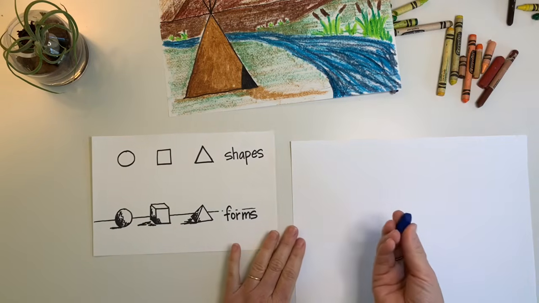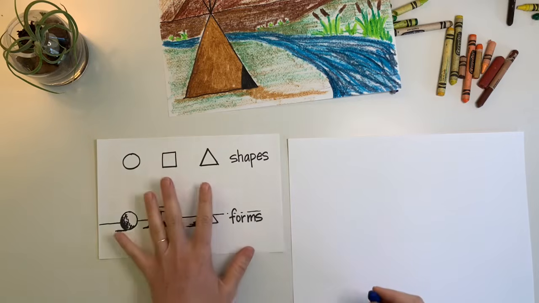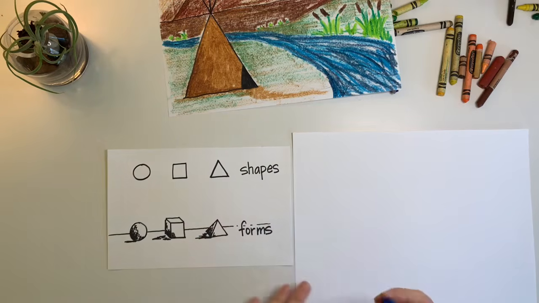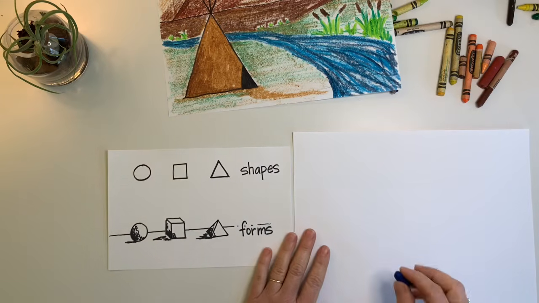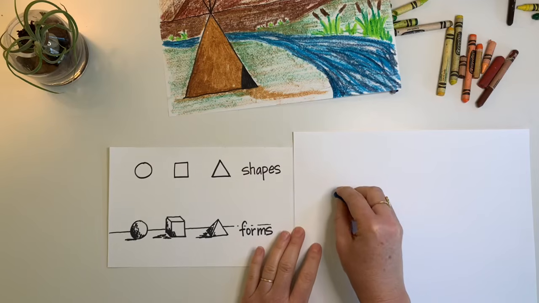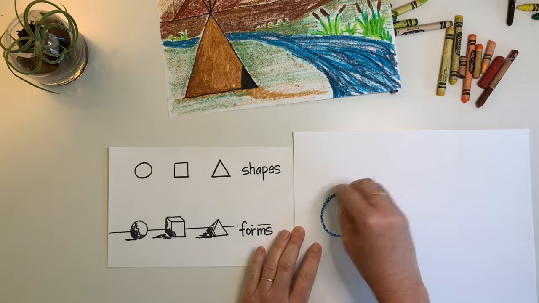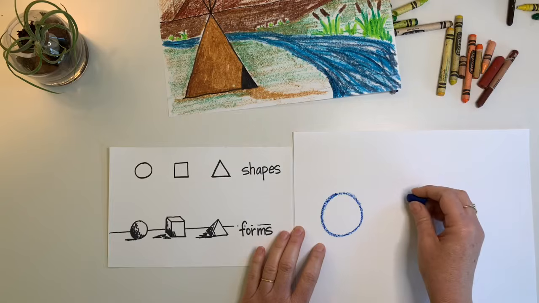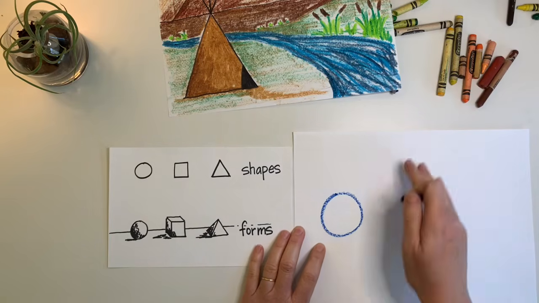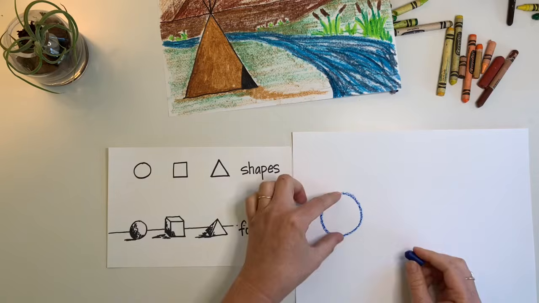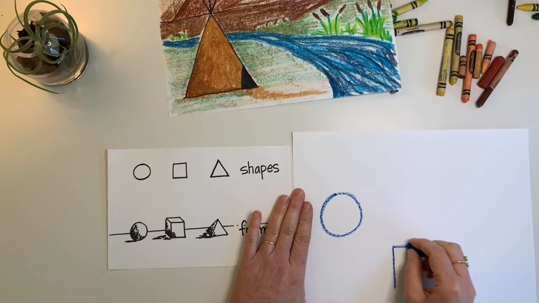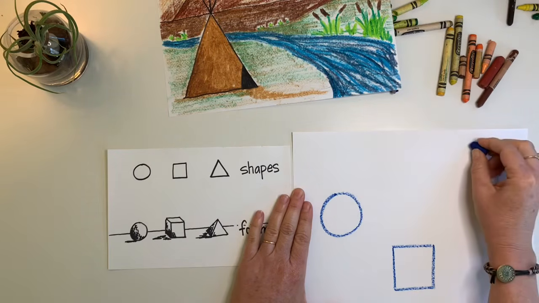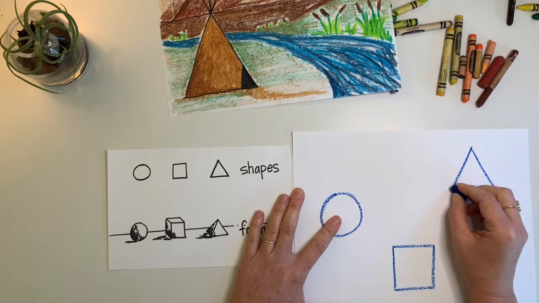I'm just going to use a crayon. I did this in marker so it will show up well, but a crayon can give you some good variety with the shading that we're going to be doing. So let's draw a circle. It does not have to be straight in a row, but we want to make sure we've got space on our paper to draw them all. We'll draw a square, and then we can draw a triangle.